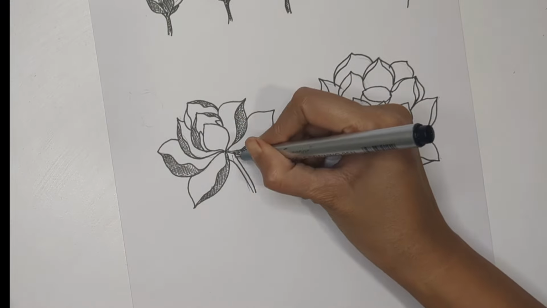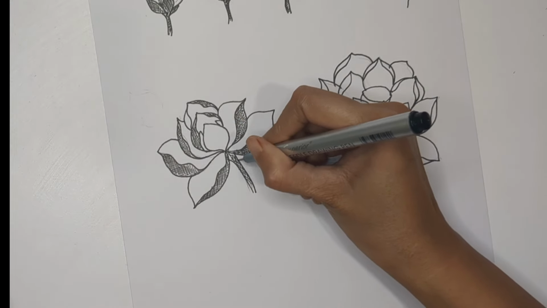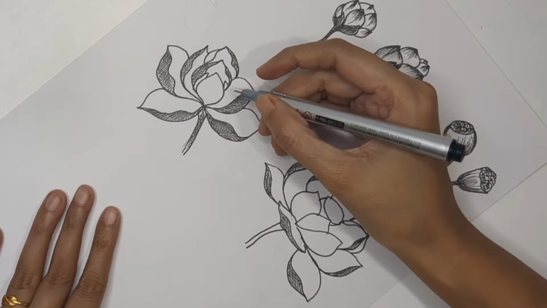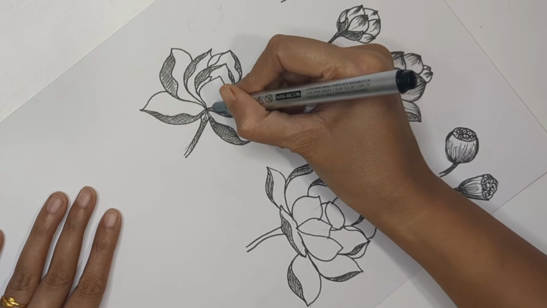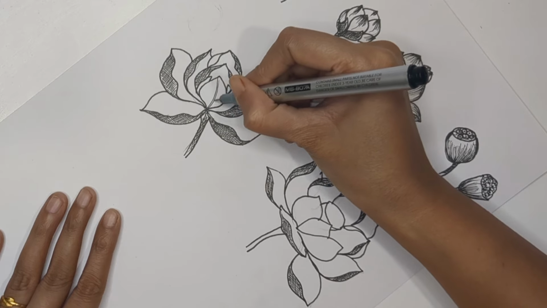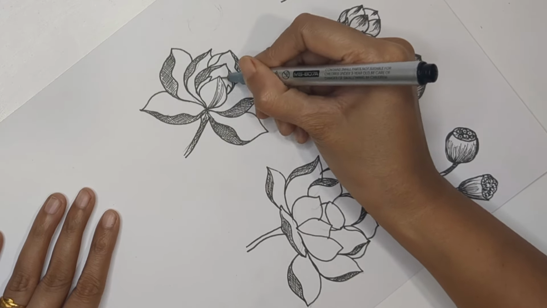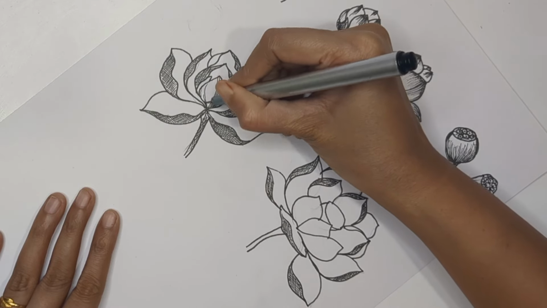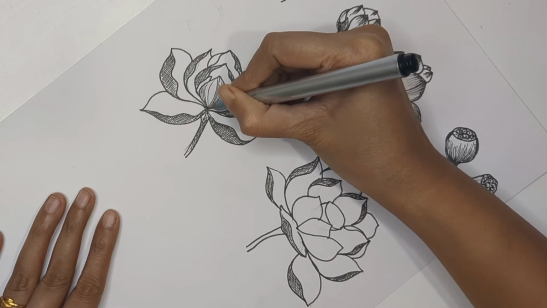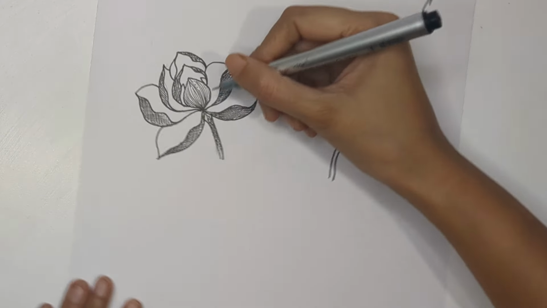You can do some extra shading around the stem, and then if needed you can do some soft sketching around the petal area. So for the petals that we have, I'm adding curved lines like this. Do not add straight lines, otherwise you will not be able to see the perspective of the petal. So try to contour the area.